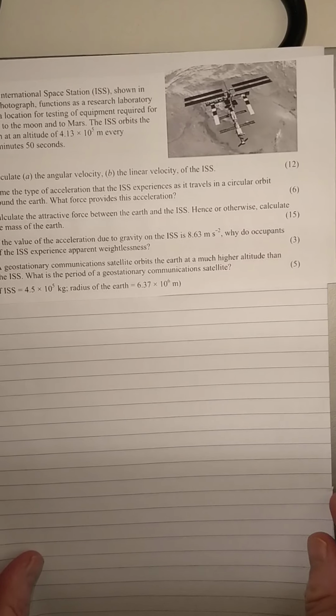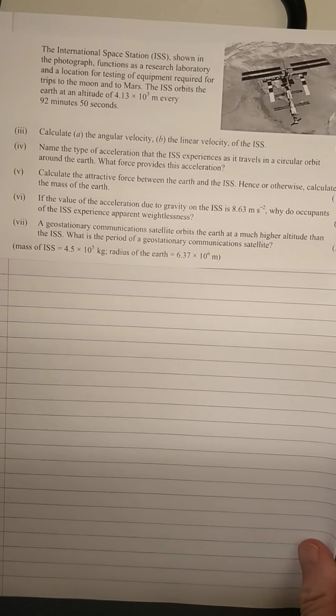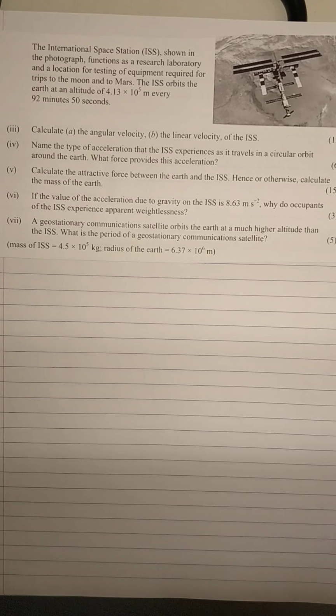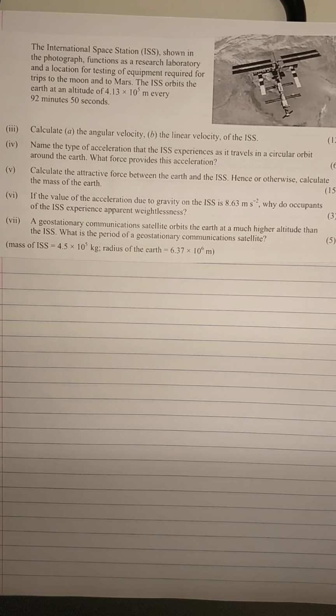So this is the first one, so let's have a look at this. I've cut out the parts that are not calculation and covered everything else in this question. This is a past paper. Calculate the angular velocity and the linear velocity of the ISS.